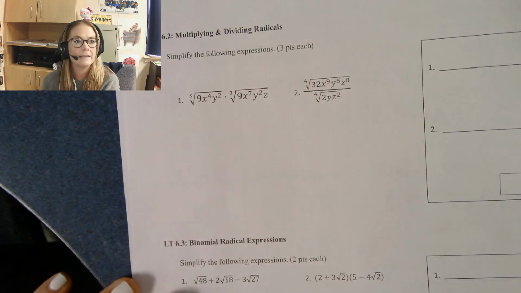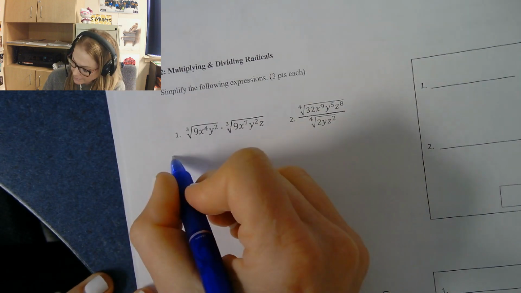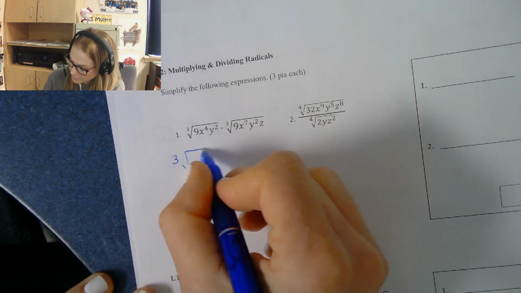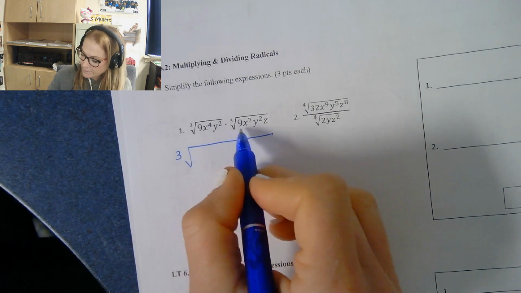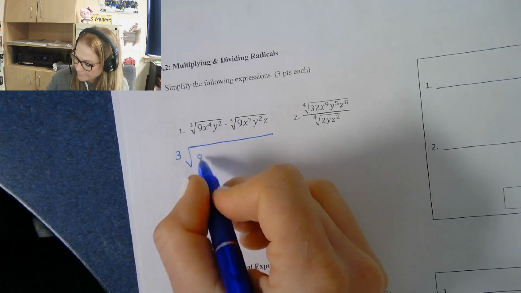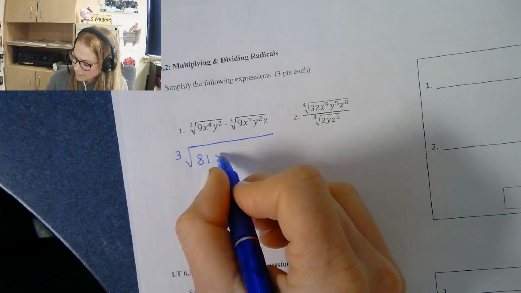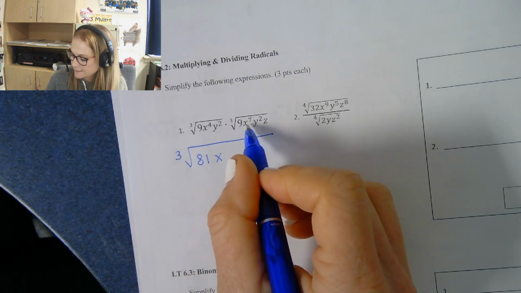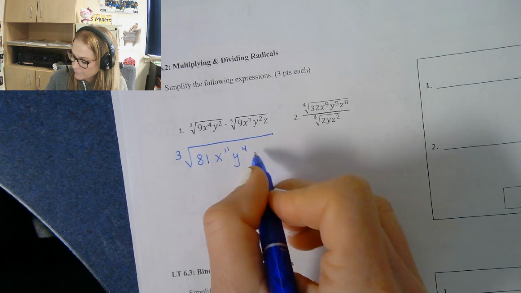Multiplying and dividing. Okay, so underneath the radical, I can go ahead and do that. It's sort of up to you if you want to think of this as 81. Yeah, we'll just do that. That's probably what most people would do. 81, and then let's do our x's, 1, 2, 3, 4, 5, 6, 7, 8, 9, 10, 11, and then y to the 4th, z.